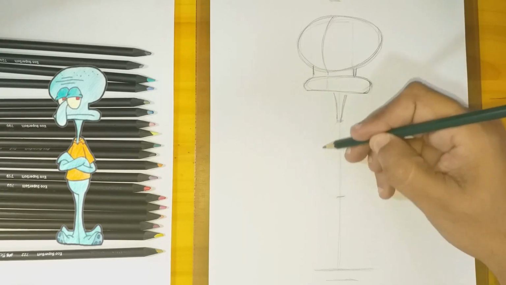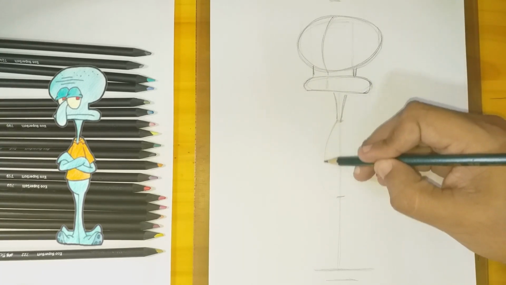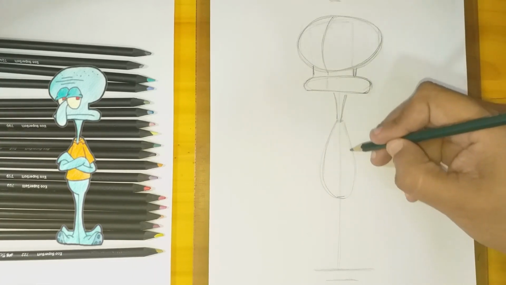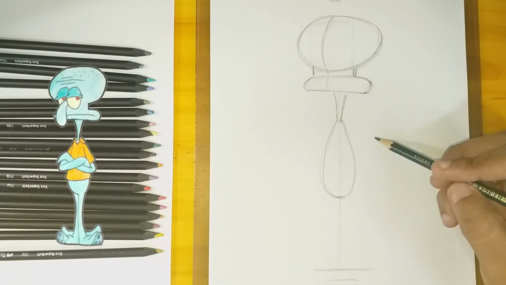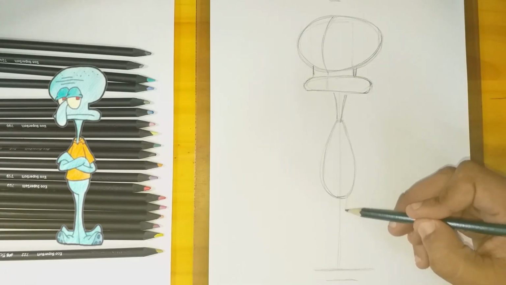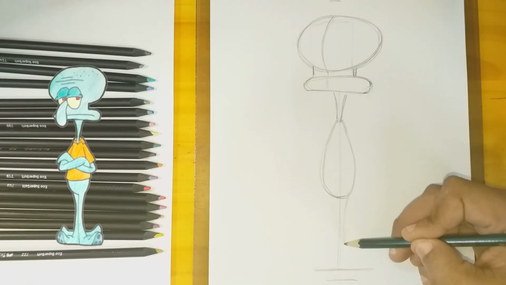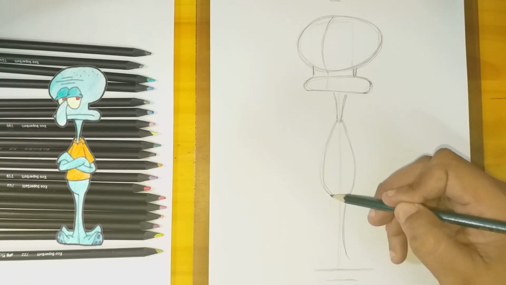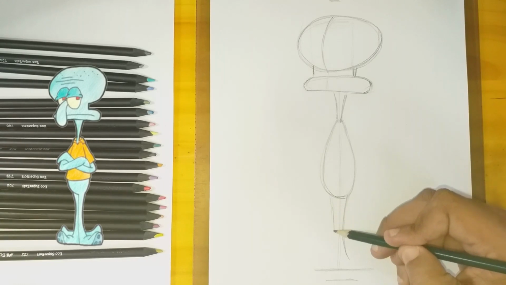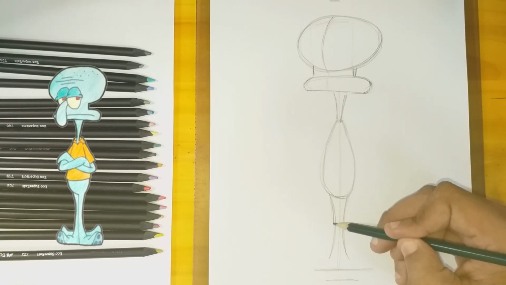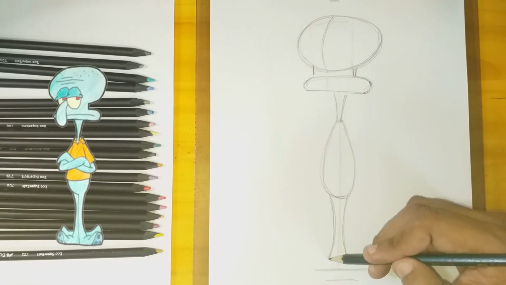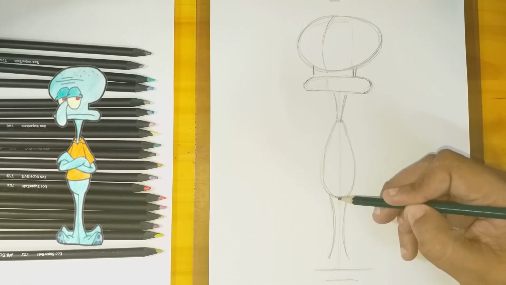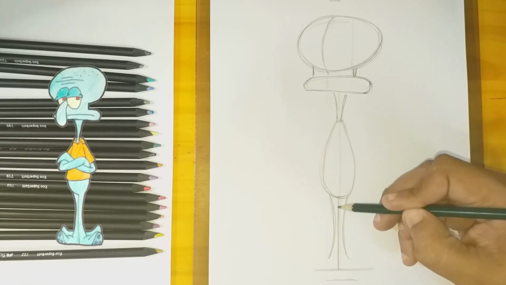So I'm gonna make this big water drop, which is gonna be his whole body. And from this point here, I'm going to start drawing his leg. It's gonna be slightly curved towards the center, like this, and the other one is gonna be similar. So notice that we are respecting the lines in the middle. Okay, so this is gonna be the division between his legs, like this.